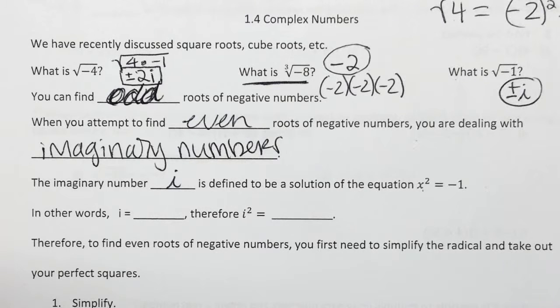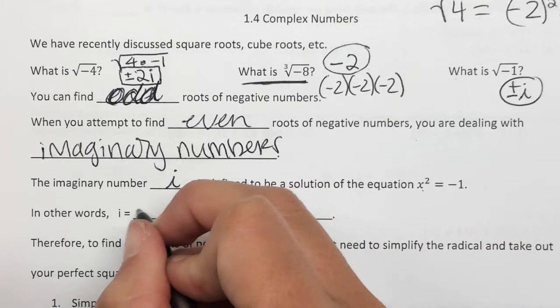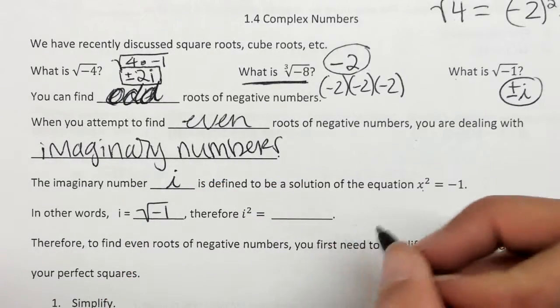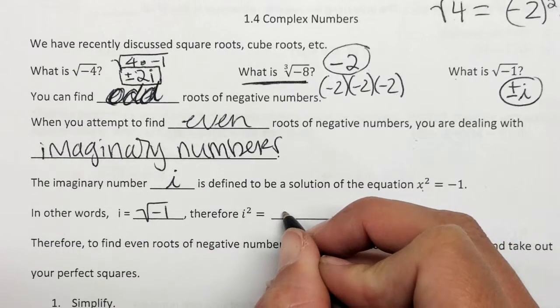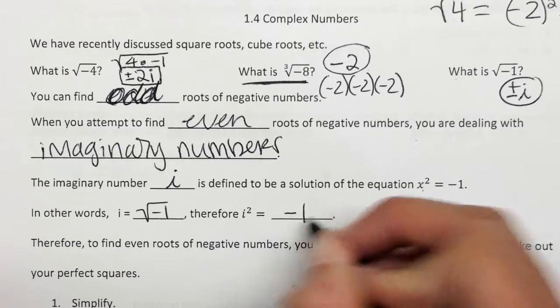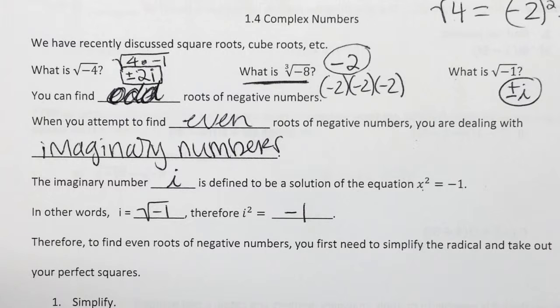I equals... that's i squared, the square root of negative 1. Now i squared is what? There we go. So just i by itself is the square root of negative 1. i squared would be negative 1.